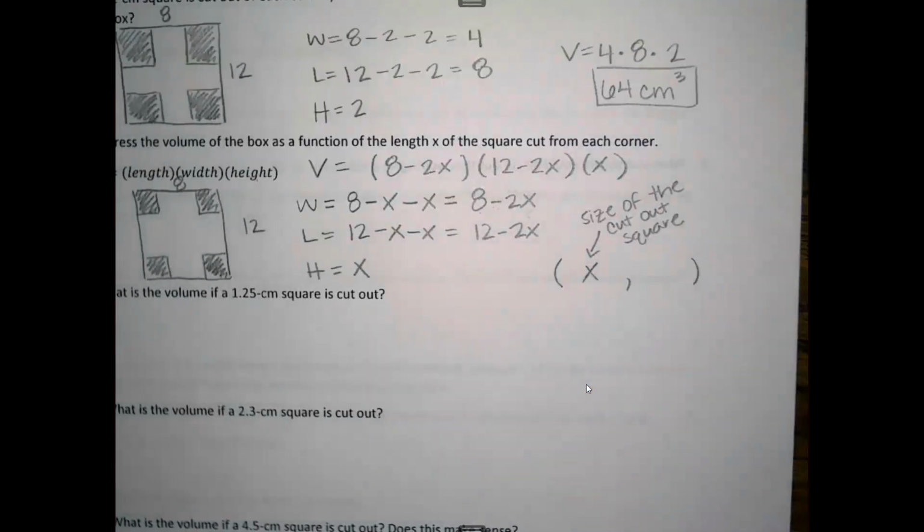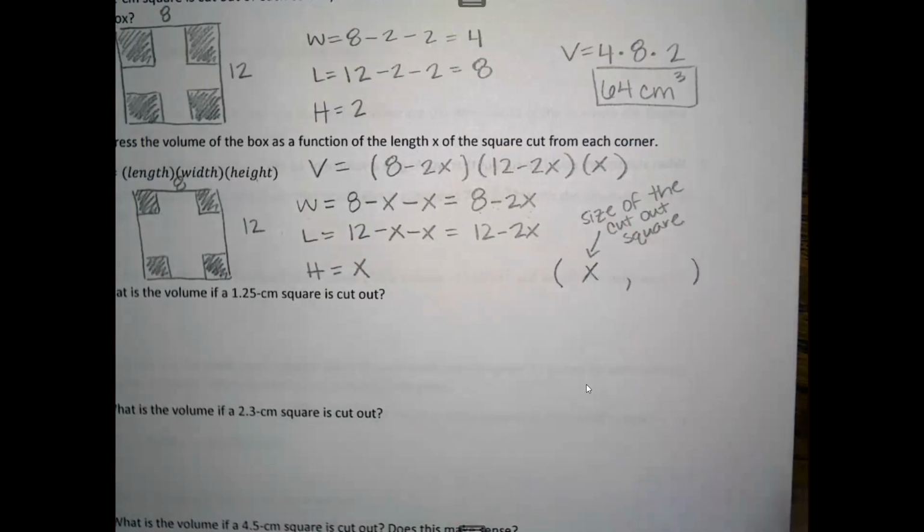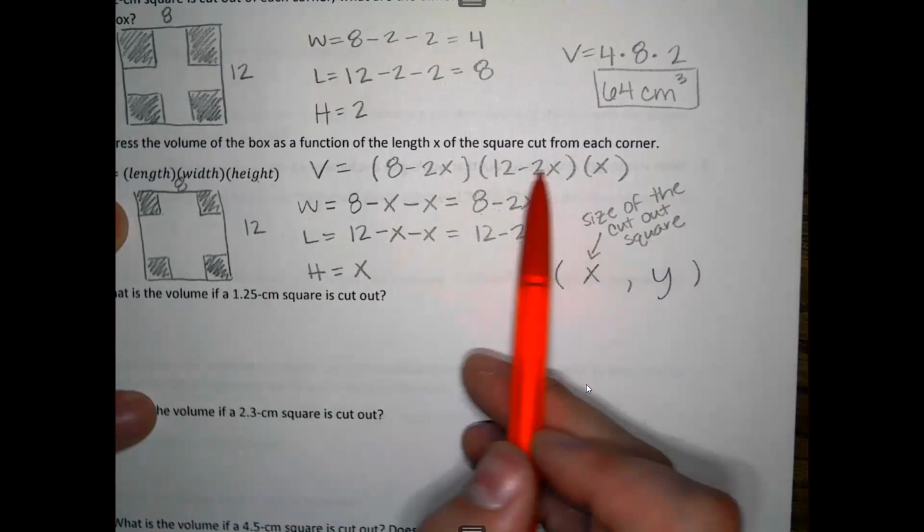Because remember when we did the last application problems, we always said, oh, x was the time, y was the height. And whenever they gave us a problem, we had to figure out, are we solving for x or are we solving for y? We're going to do the same thing for this. So the x is the size of the cutout square. The y value is what happens when your x's are all plugged in.